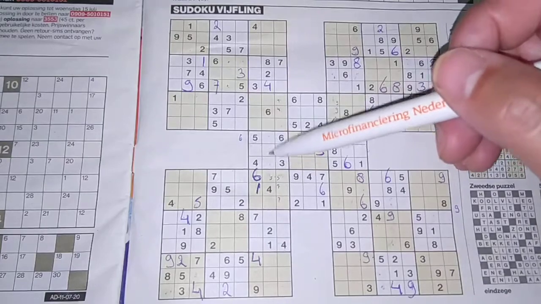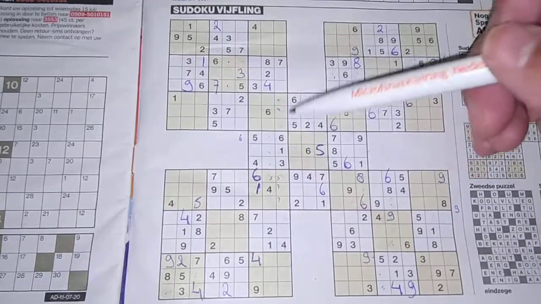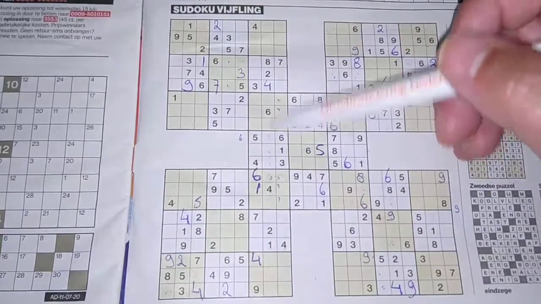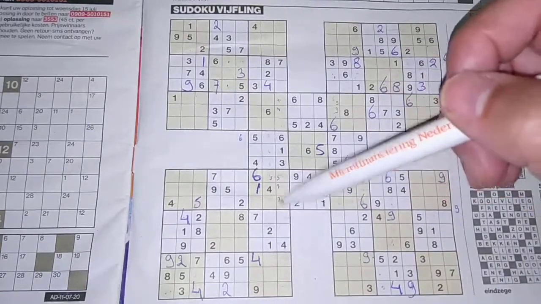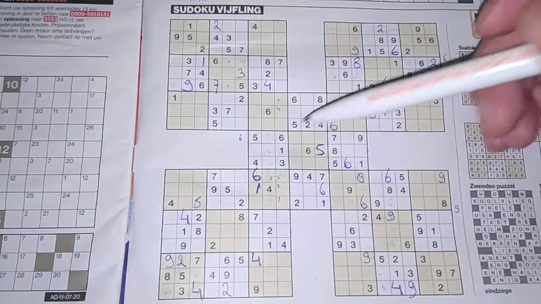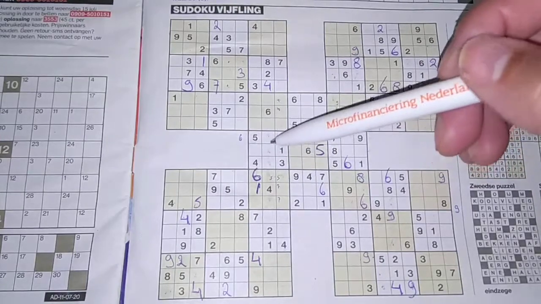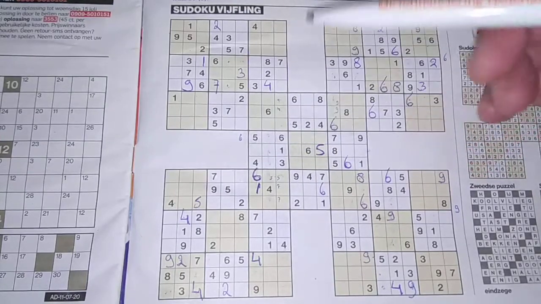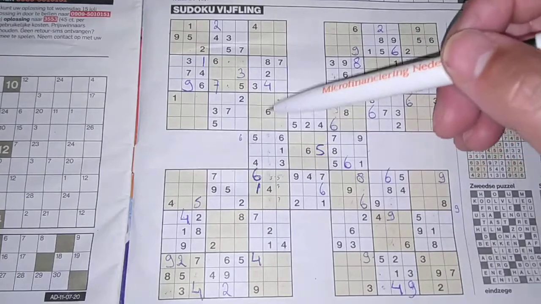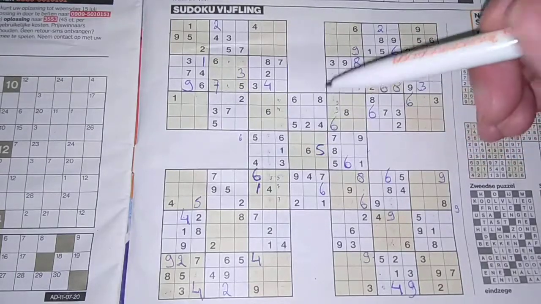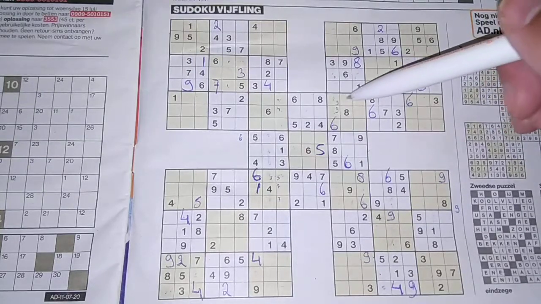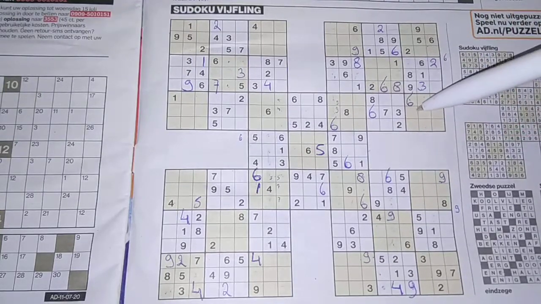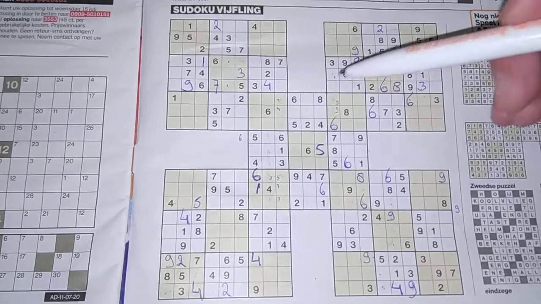One of these 3 boxes must be a 2. Because in this column we have a 2 here, no 2 there. Here 2, no 2 there. So we have a 2 here. Alright. 2, 2. Then we have here 2. There 2, yes.